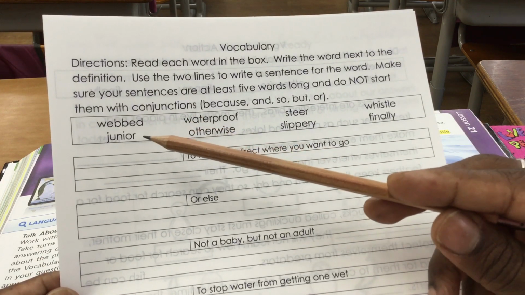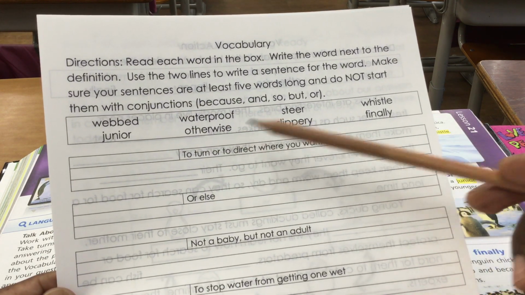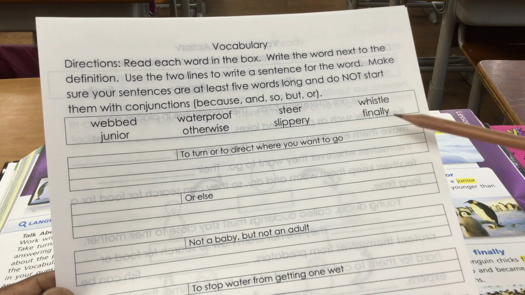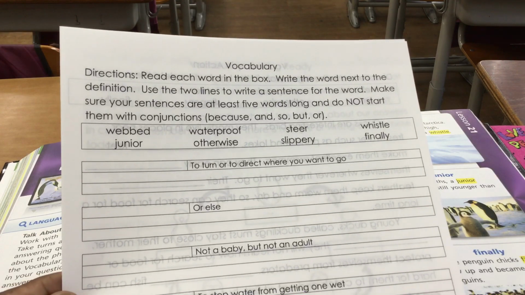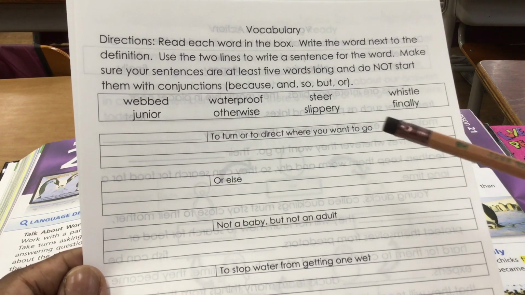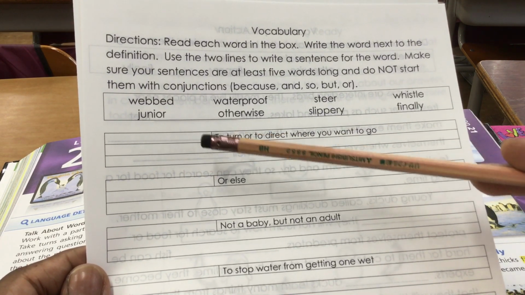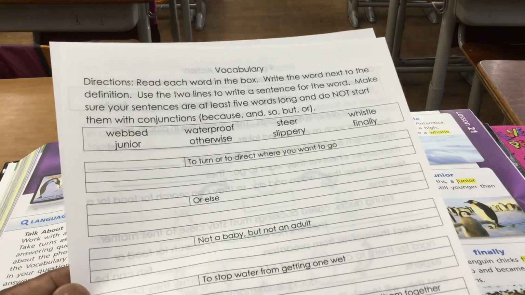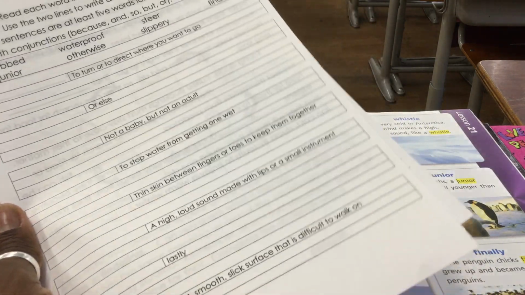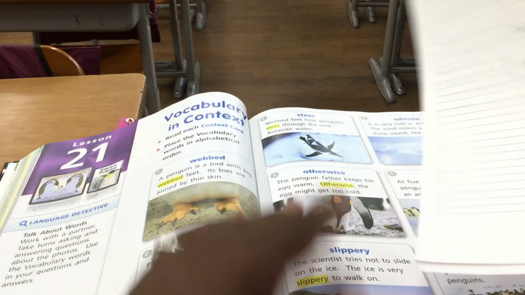Okay? So here are our vocabulary words again. Webbed, junior, waterproof, otherwise, steer, slippery, whistle, finally. Okay? So here, you have the meanings. You need to write the word here, and then you need to write a sentence for the word. Okay? Pay close attention to all of the clues, and remember to look at pages 206 and 207 if you need help.